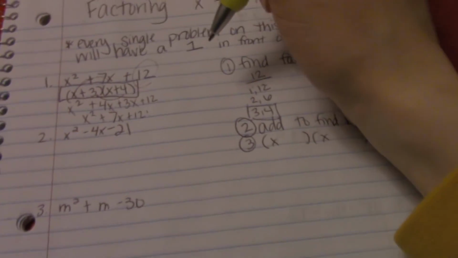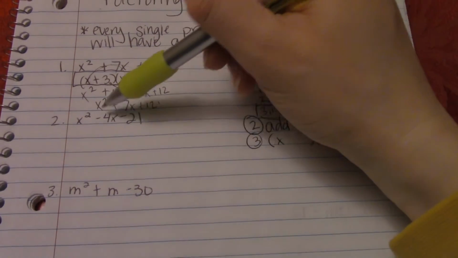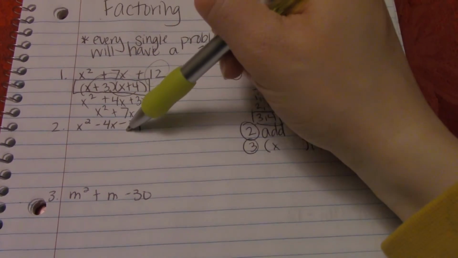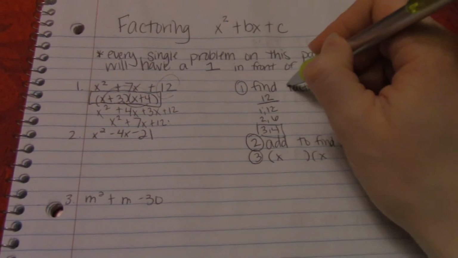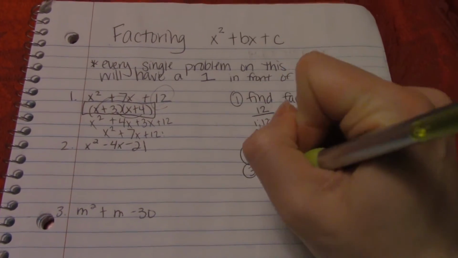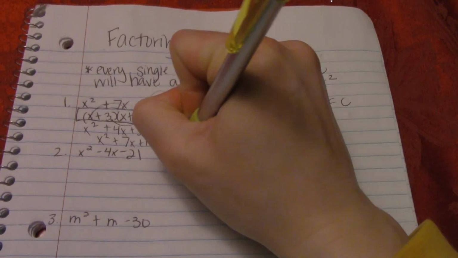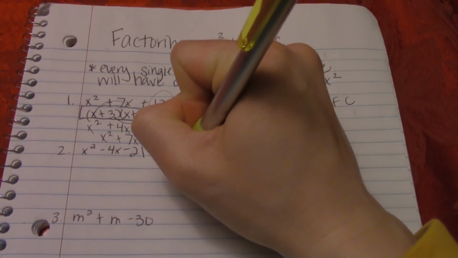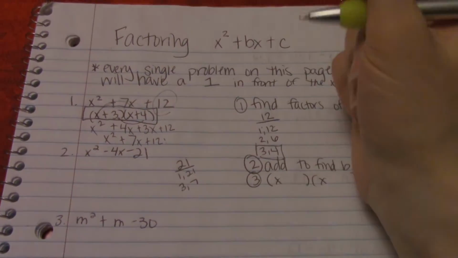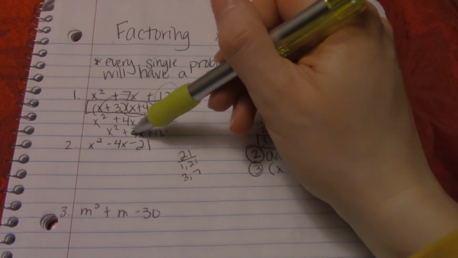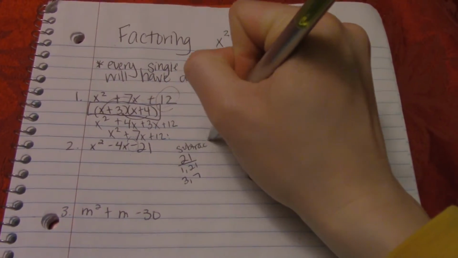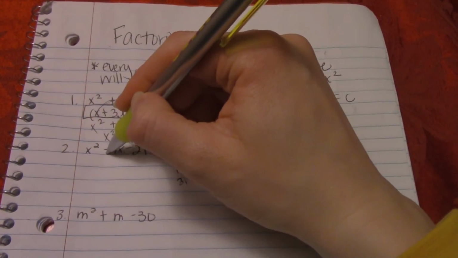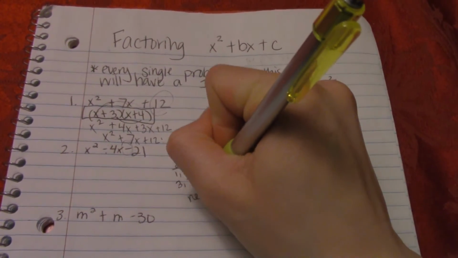So let's do 2. 2 is very similar, but now there's a minus and a minus. So there's a minus in the back, you're going to subtract. Okay? So step 1 is still the same, so factors of 21. 1 and 21, 3 and 7. Since this is a minus back here, we're going to subtract this time. But we need to get a negative 4. So we need negative 4.